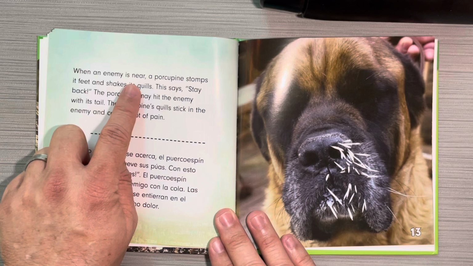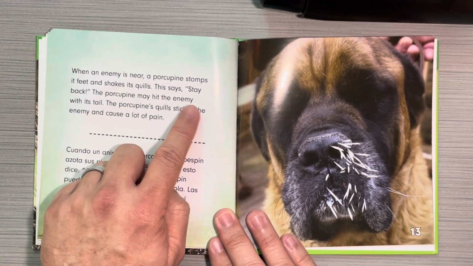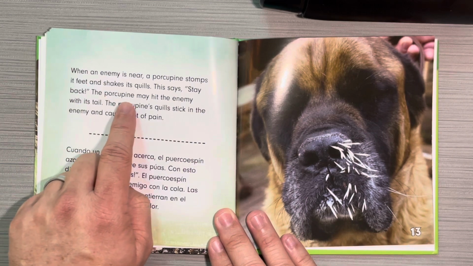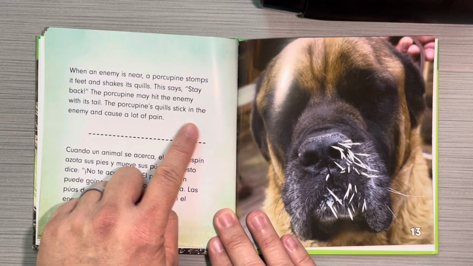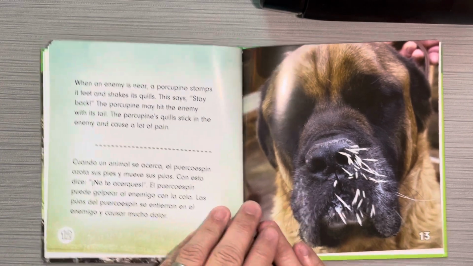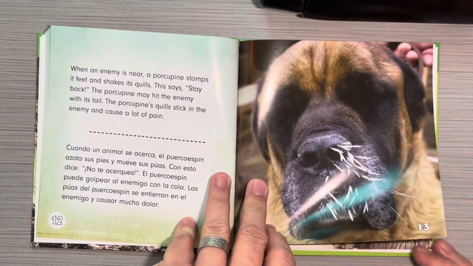When an enemy is near, a porcupine stomps its feet and shakes its quills. This says, stay back. The porcupine may hit the enemy with its tail. The porcupine's quills stick in the enemy and cause a lot of pain. Oh, that looks like it hurts. He's got a lot of quills in his nose.